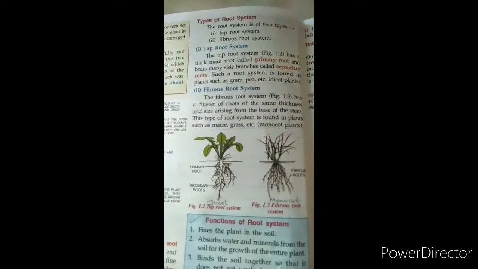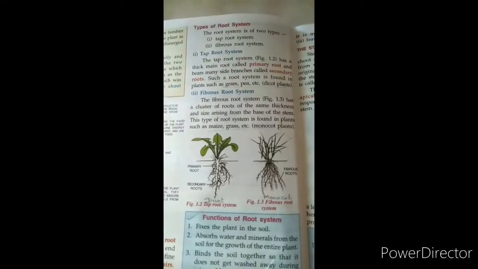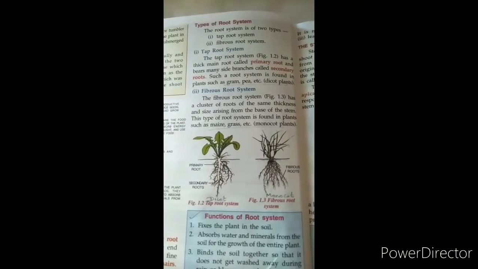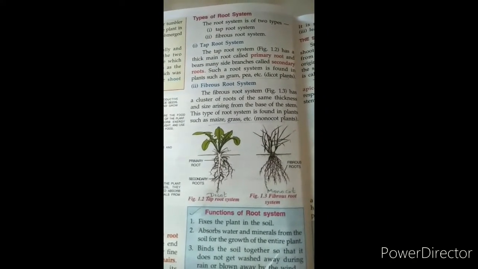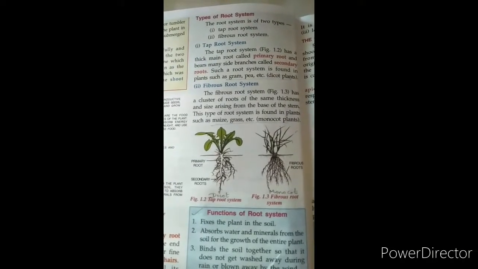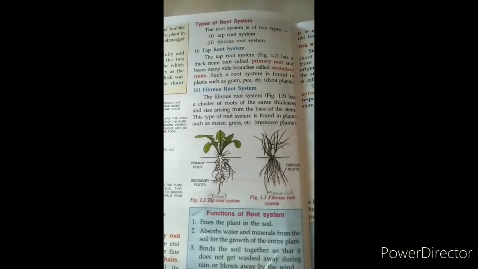Dicot plants are those in which, when the seed germinates, there will be two cotyledons that form the very first leaves for that particular plant. So it is known as dicot. Two cotyledons found there. Dicot plant. So taproot is found in dicot plant.